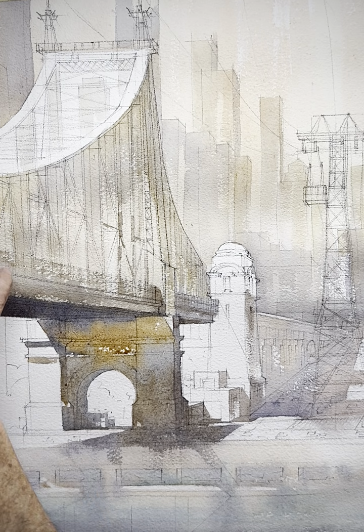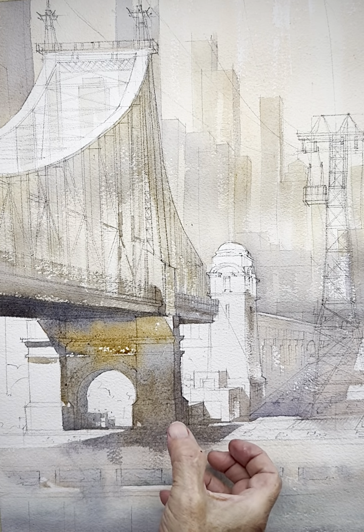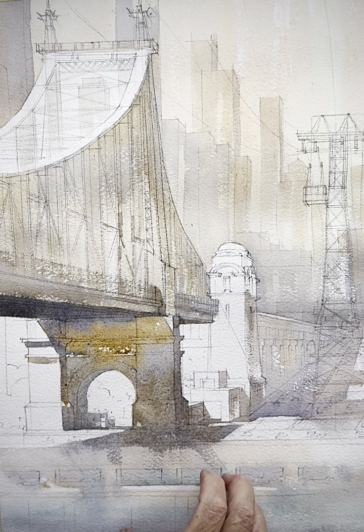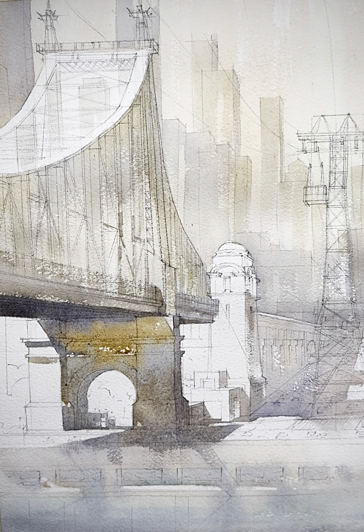There's this very graphic shadow that comes down here across the road, down against the wall and over on the water. So I'm going to flesh that out now.